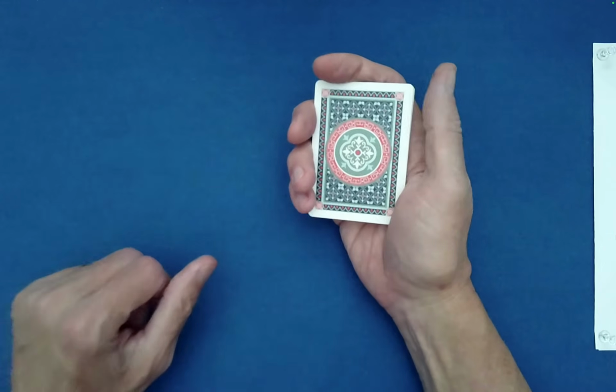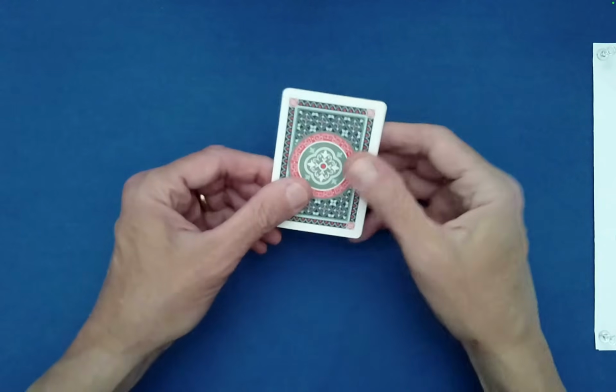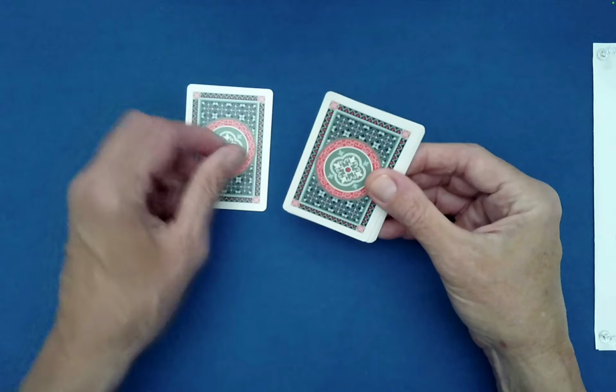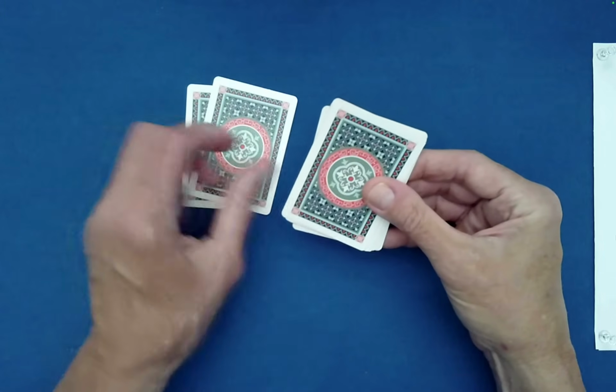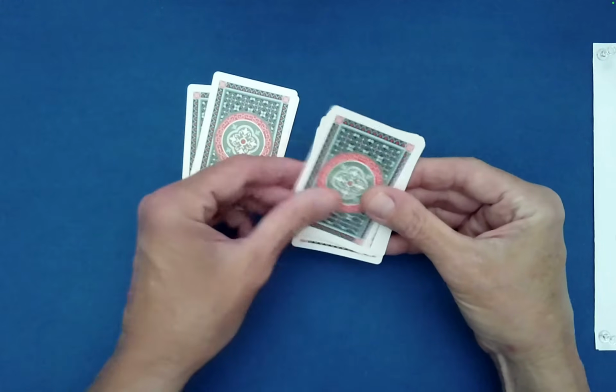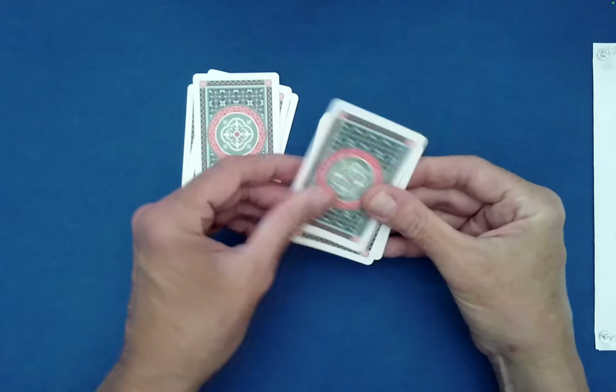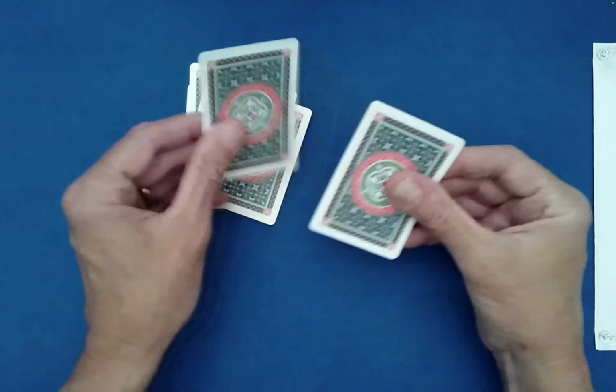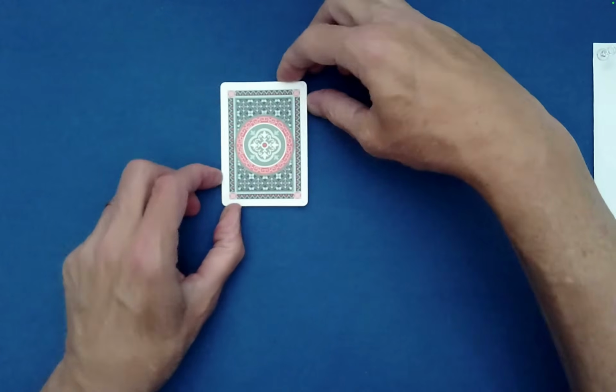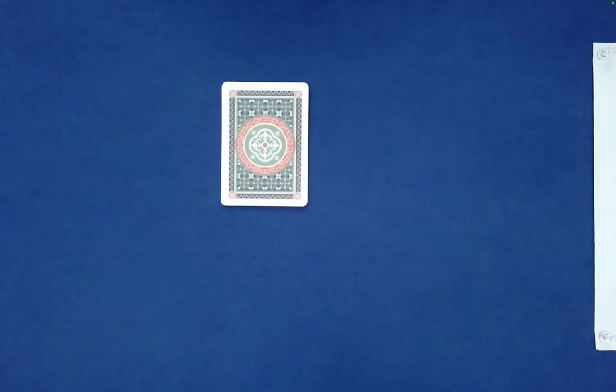The other mixing I'm hoping to show you is something called the Australian down, under, down, under, down, under, down, under, down, under. Last one goes on top. That one you may or may not have seen before, but a very useful way to just mix the cards beyond the knowledge of any spectator or anyone.